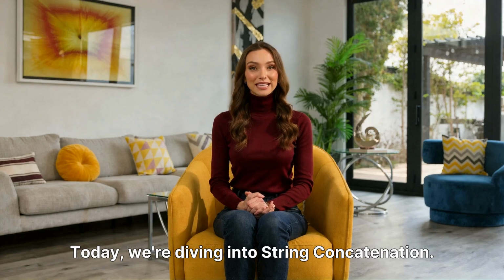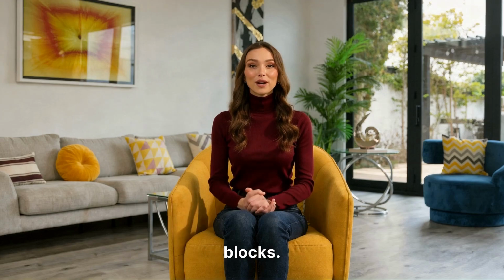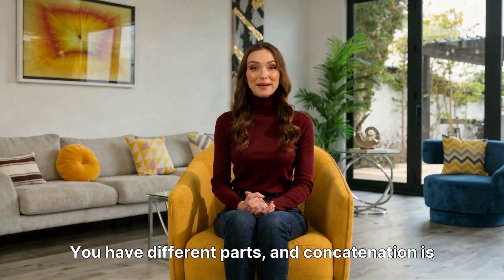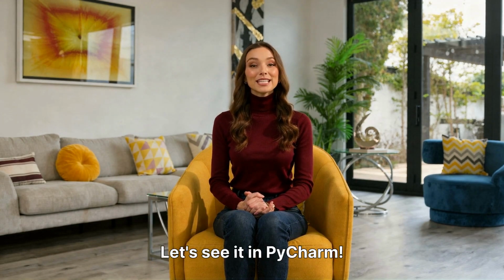Today, we're diving into string concatenation. This is how we take individual pieces of text and join them together to form complete sentences. Think of it like building with Lego blocks. You have different parts, and concatenation is the glue that holds them together. Let's see it in PyCharm.